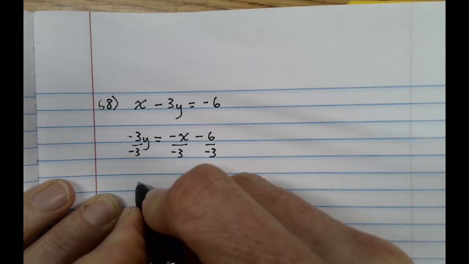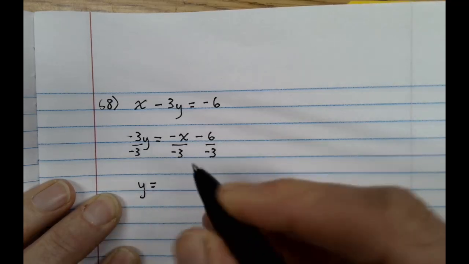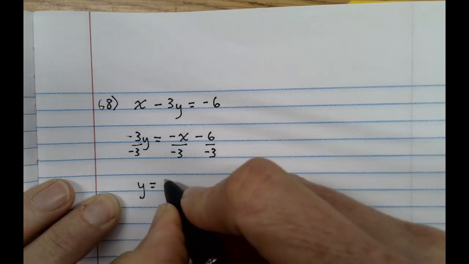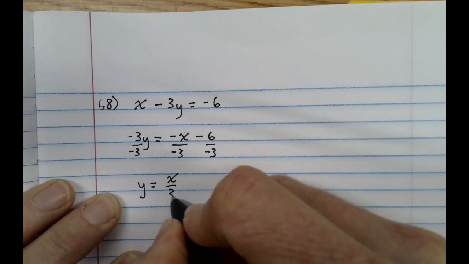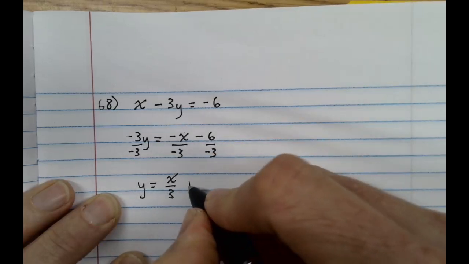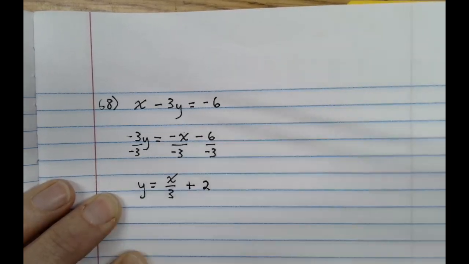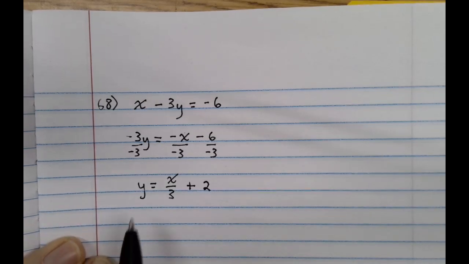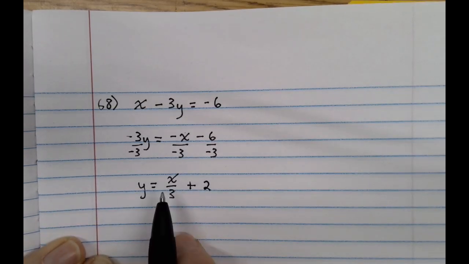This will just be y now. But negative x divided by negative 3, that becomes positive x over 3. Negative 6 divided by negative 3 becomes positive 2. So now I've got it in slope-intercept form, but it might help to rewrite this part of it right here.